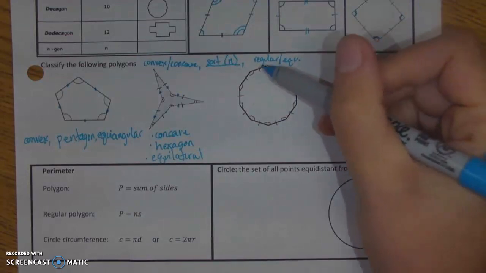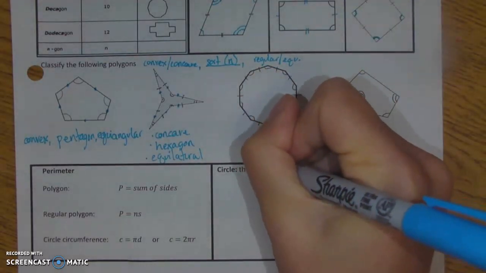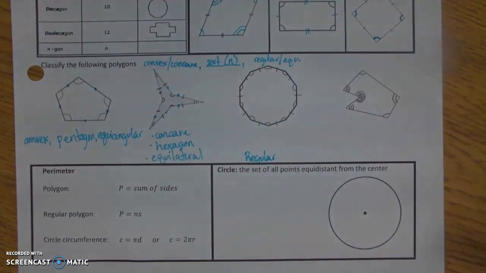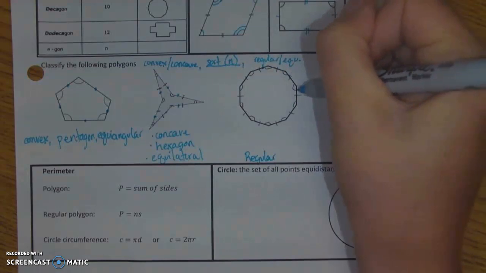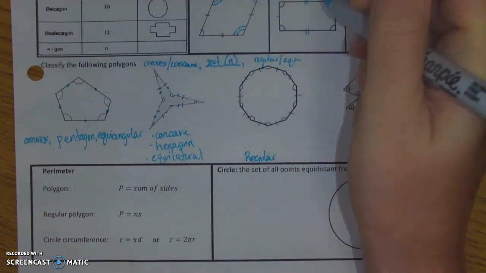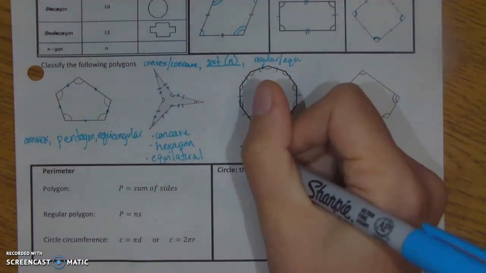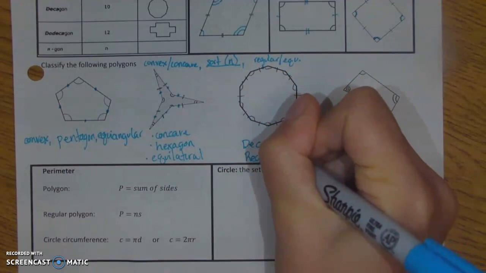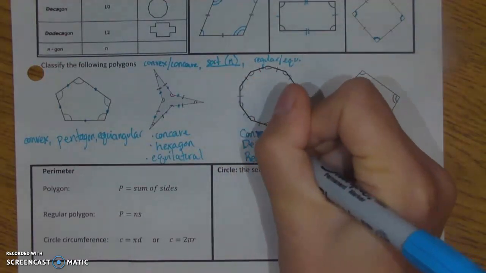Now this one I can see right away has all equal sides and all equal angles. That means it has to be regular. And when I count these up, I'm going to have 1, 2, 3, 4, 5, 6, 7, 8, 9, 10, and that's back to my original. So we have a decagon. And no dents makes this convex.